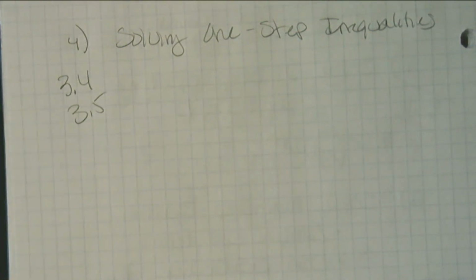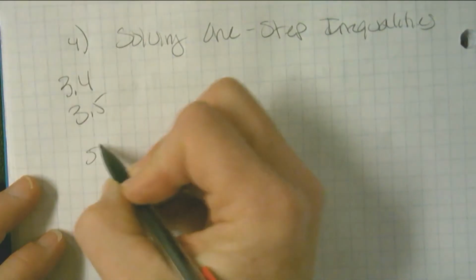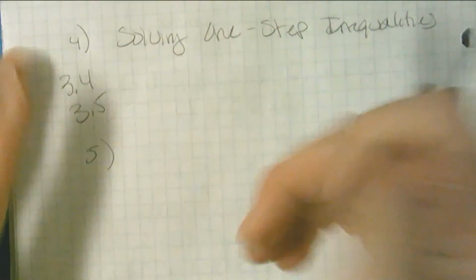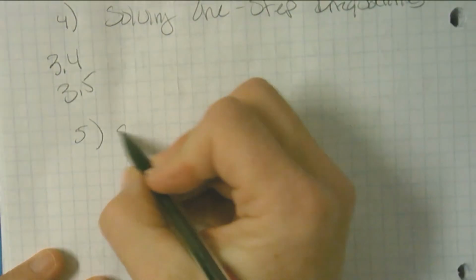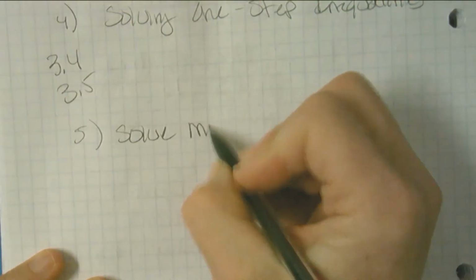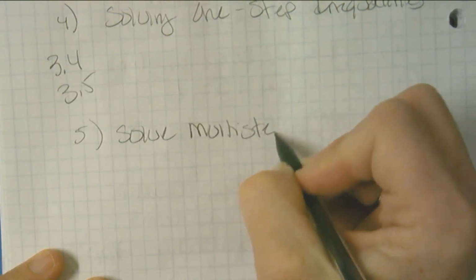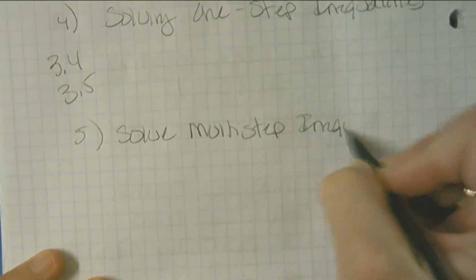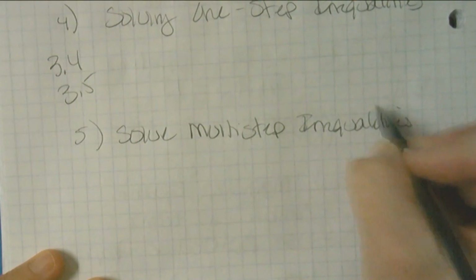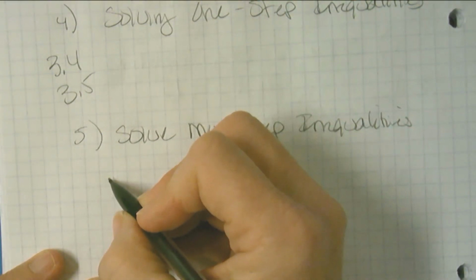While that one does have story problems in it, my guess is that I'm going to be focusing more on the multi-step inequalities. So solve multi-step inequalities, and you're going to have story problems here.